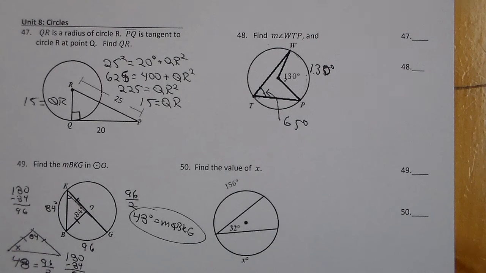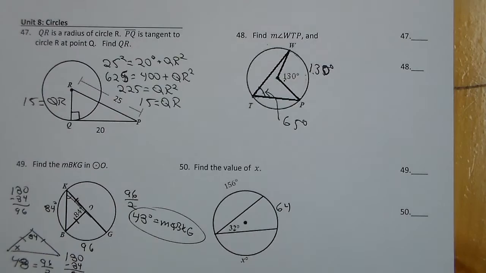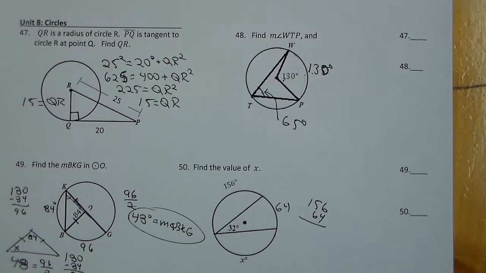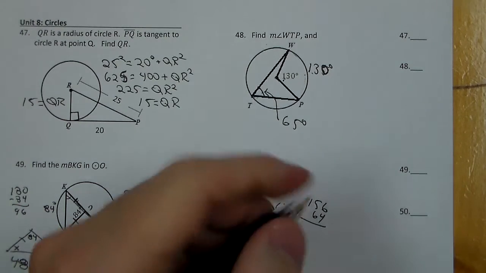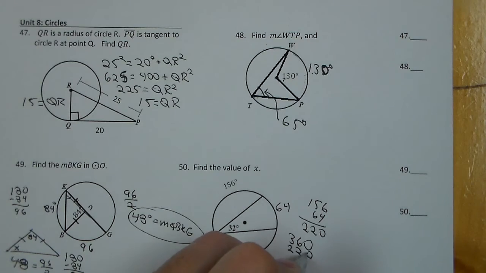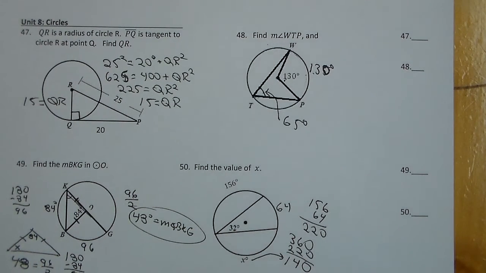For number 50, I need to find arc X. 156 is not... we don't know if it's the same. What I'm going to do is the inscribed and make that 64. So now 156 plus 64 is 220. If I subtract that from 360, it leaves me with 140 left over for X, which is what's left for the arc.